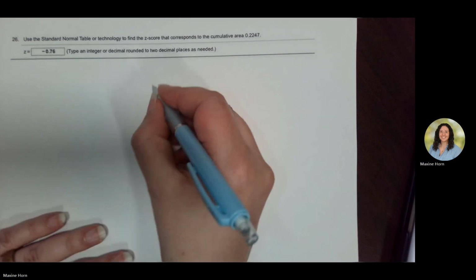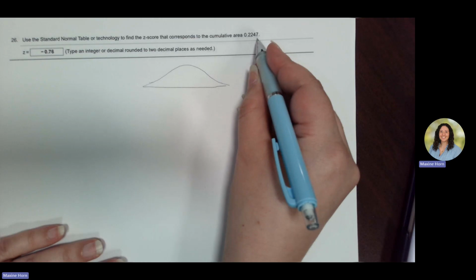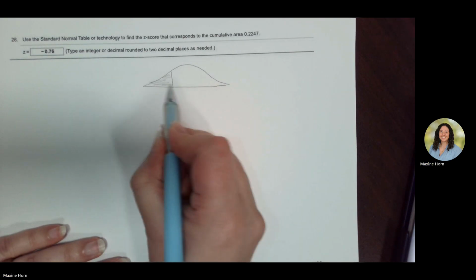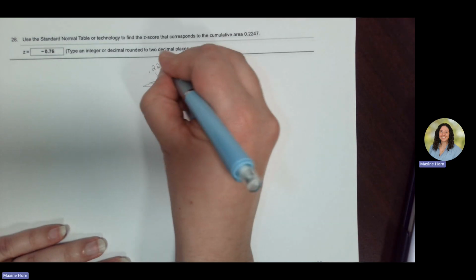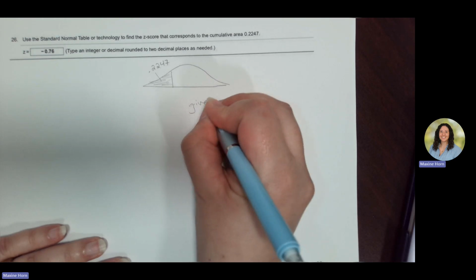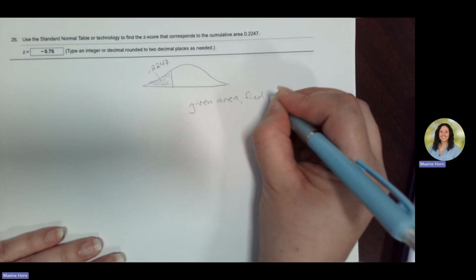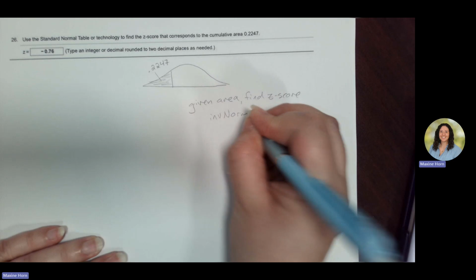Use the standard normal table or technology to find the z-score that corresponds to the cumulative area of 0.2247. Okay, if I have an area of 0.2247, that's less than 50%, so it's somewhere over here to the right. So this area is 0.2247. So if I'm given area, and I want to find a z-score, this is going to be my inverse norm.